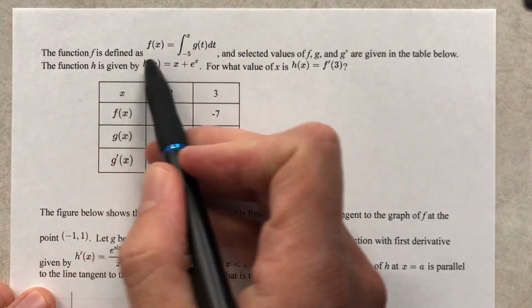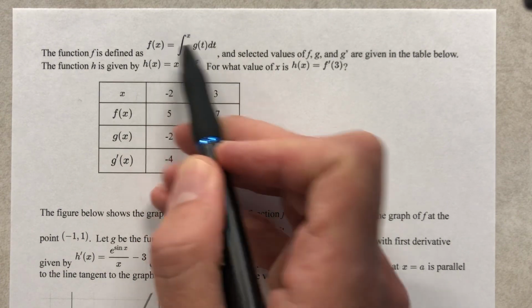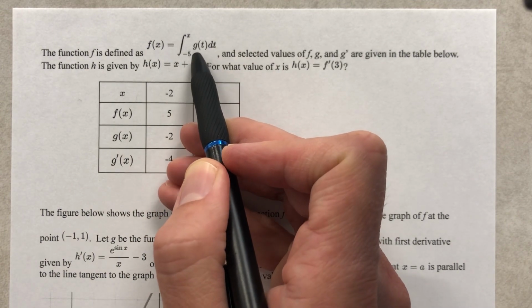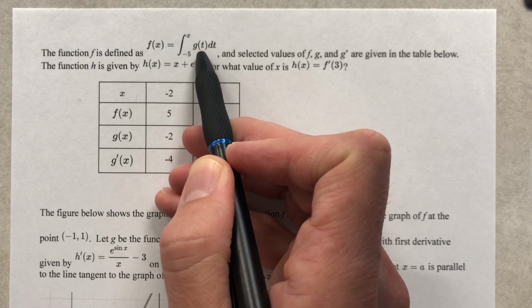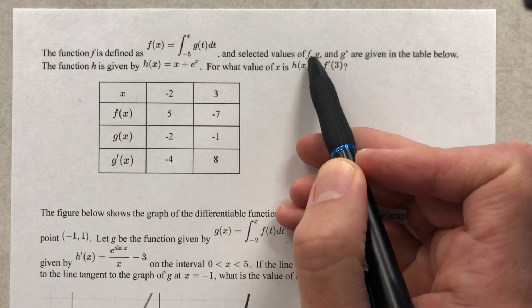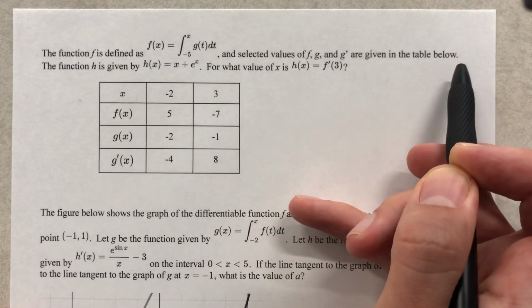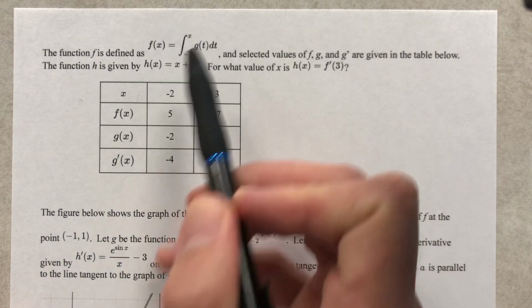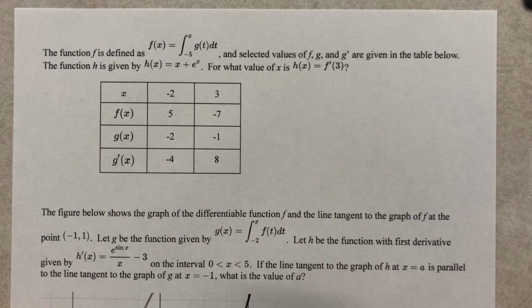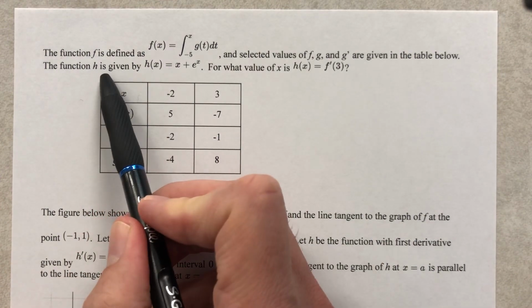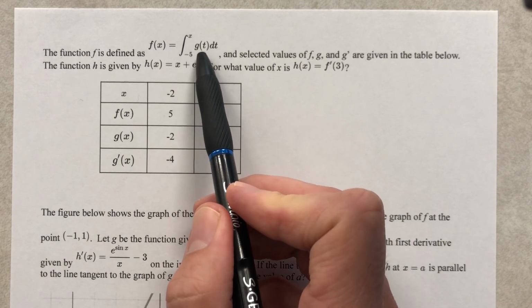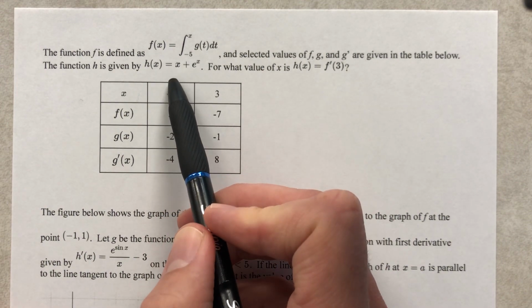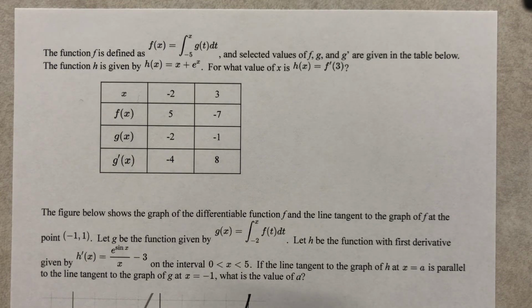A function f is defined as this. This is a function that is defined as an integral that accumulates area of some g function. Selected values of f, g, g prime are given in the table below. We have defined f. We know a few things about f and about g and g prime. The function h is given by this. Okay, whoa, all of a sudden we have f, we have g that's part of f, and now we have an h. And whoa, confusing. Just keep reading, it'll make sense.